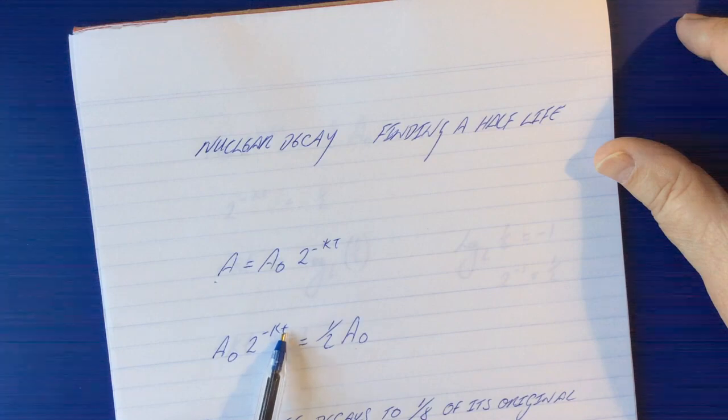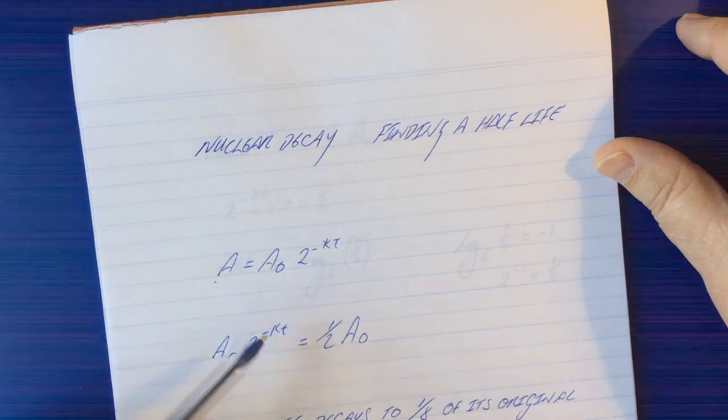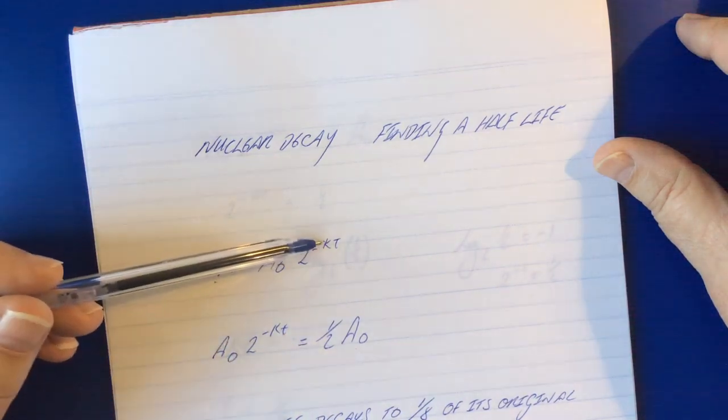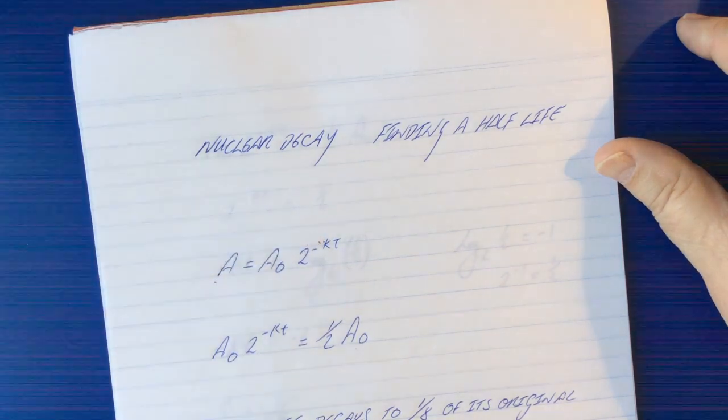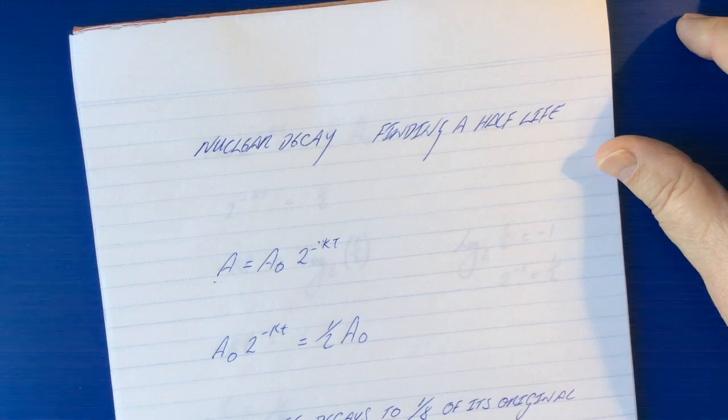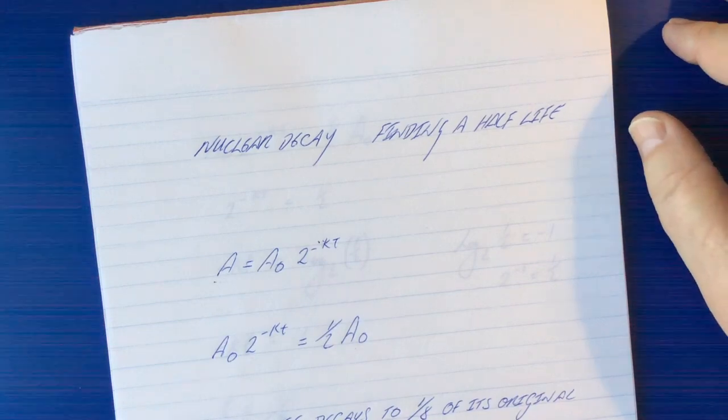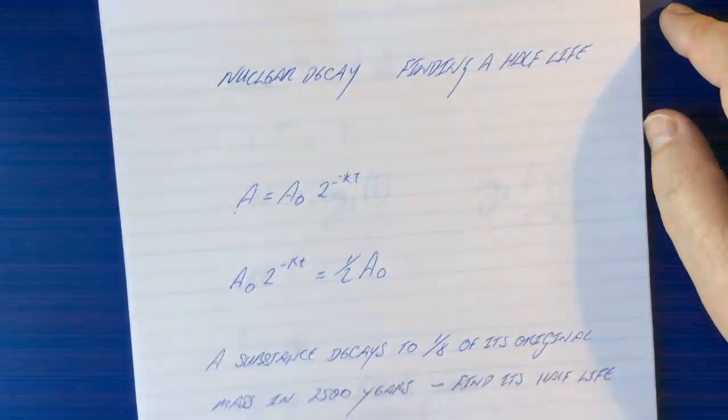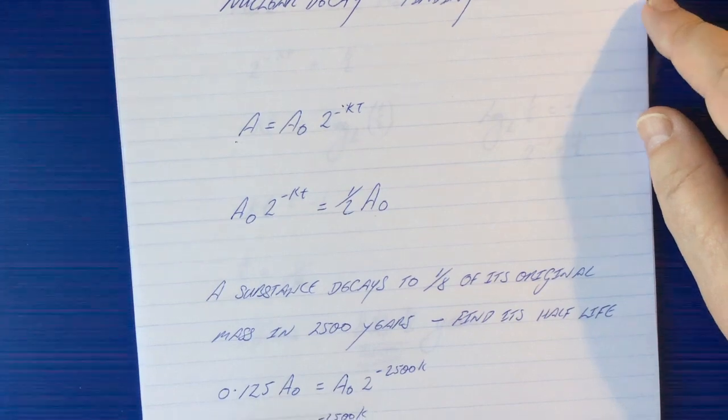Basically we're solving for T. Initially we might have to solve for K, and I'll explain why when we look at the problem. So actually we probably better look at the problem. Let's have a look at this.